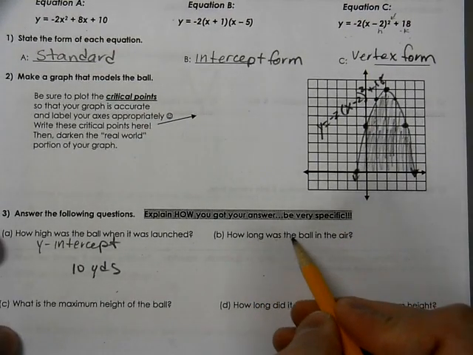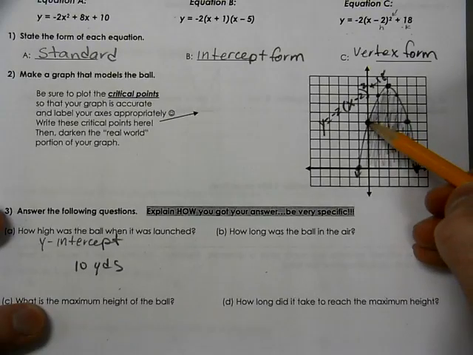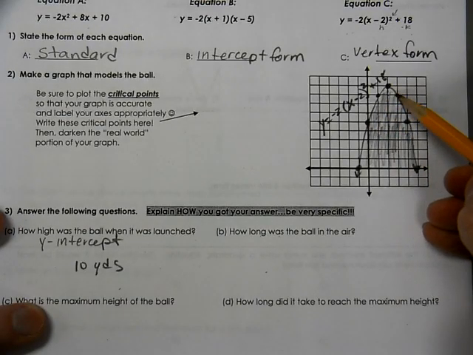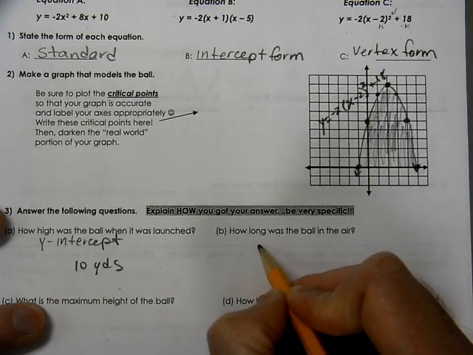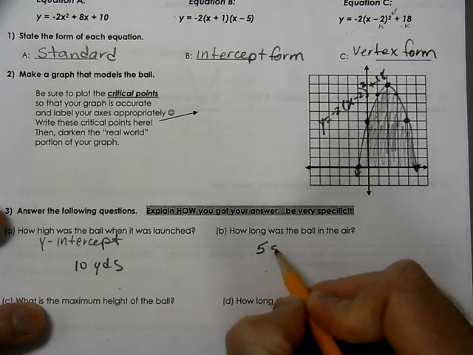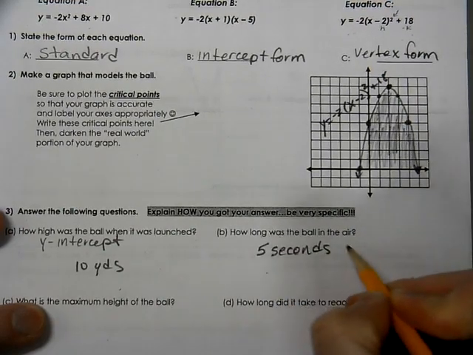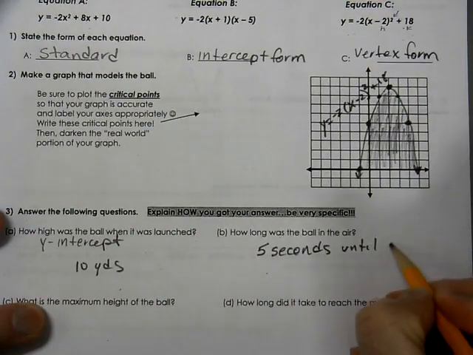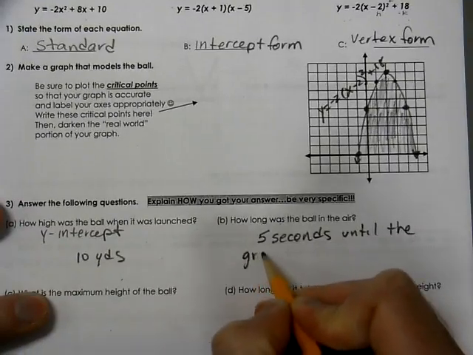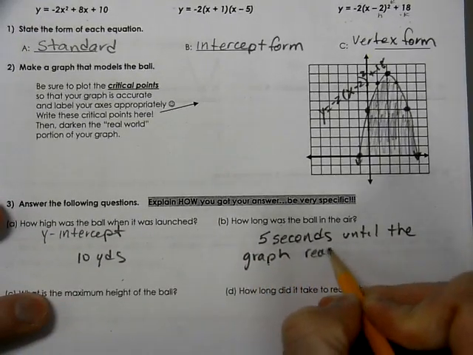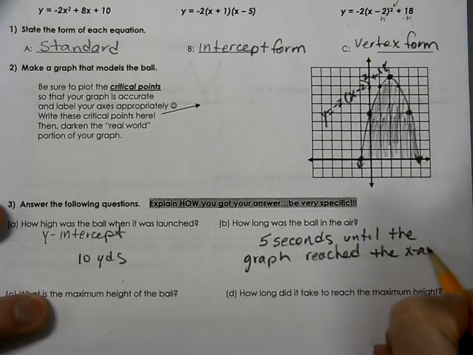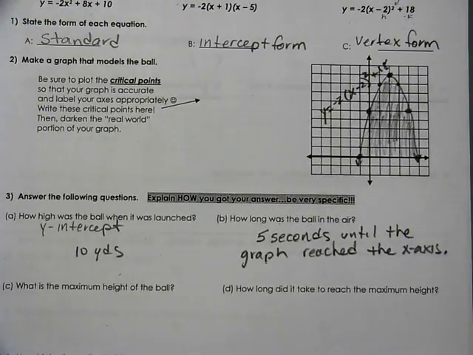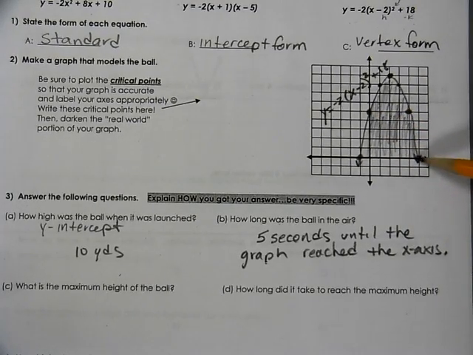And how long was the ball in the air? Well, the ball was in the air 1 second, 2 seconds, 3 seconds, 4 seconds, 5 seconds, until the graph reached the x-axis. From the 0 is when it started to go up in the air, and we were in the air all the way till the 5.